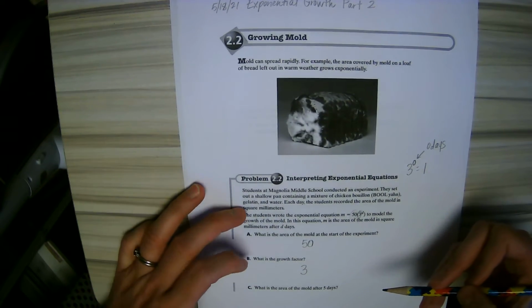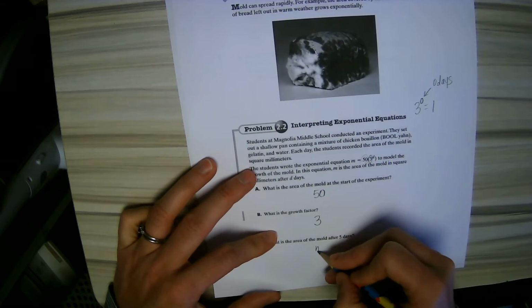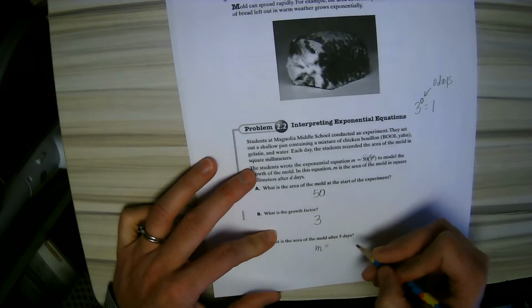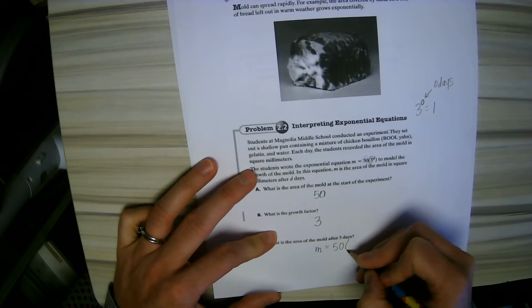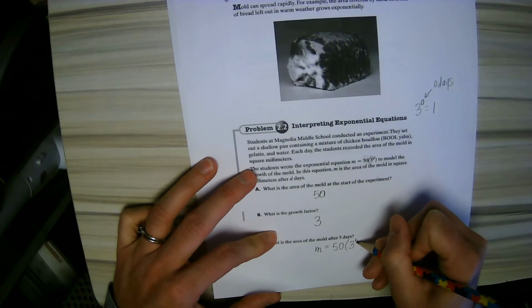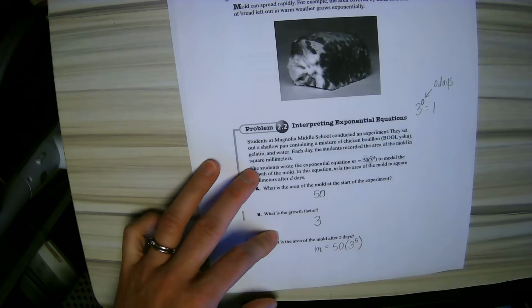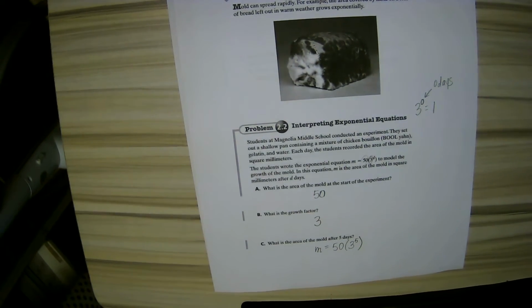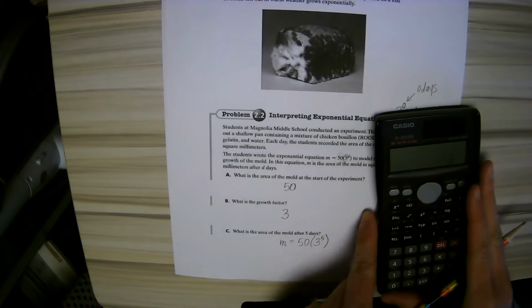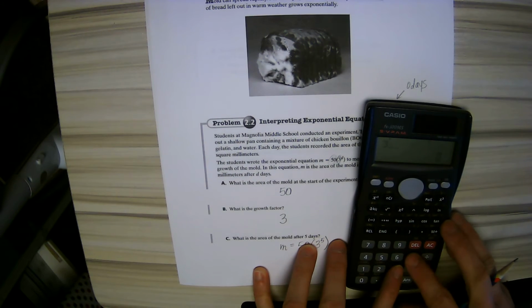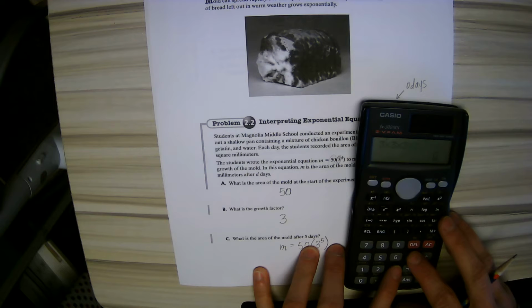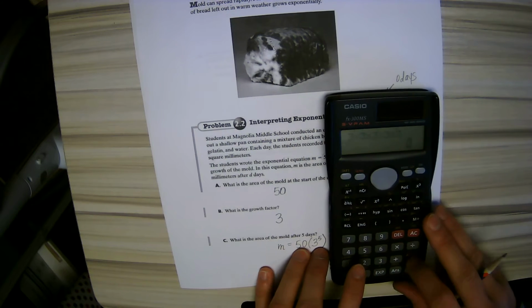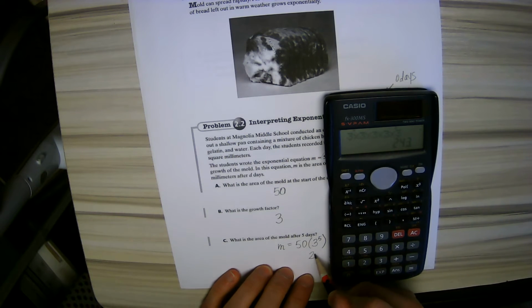So what would the area of mold be after 5 days? So m equals 50 times 3 to the 5th power. 3 to the 5th power is like putting in 3 5 times, right? So 1, 2, 3, 4, 5. 243.